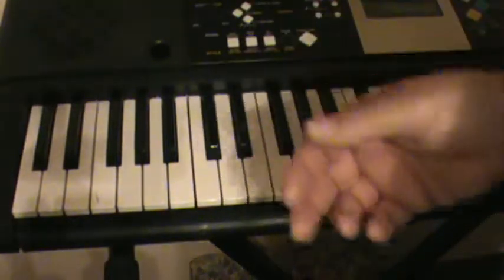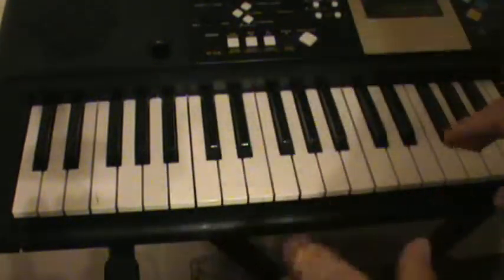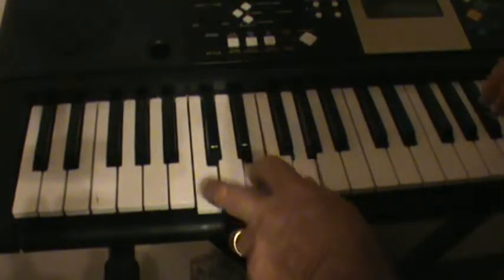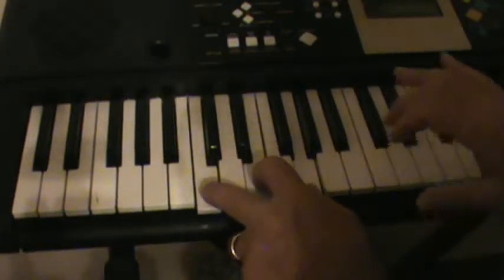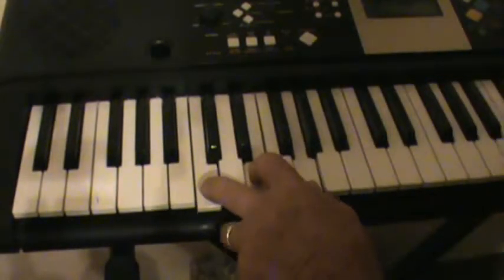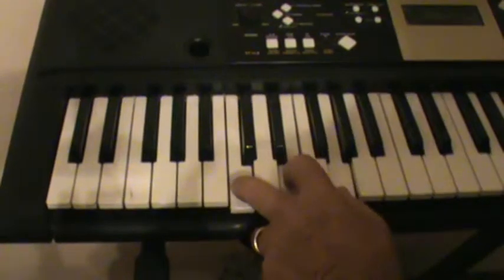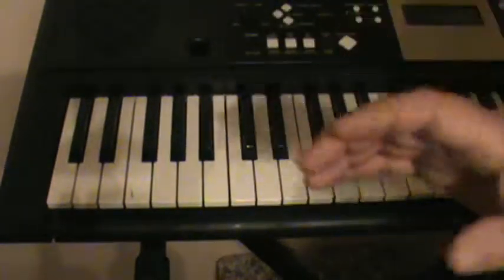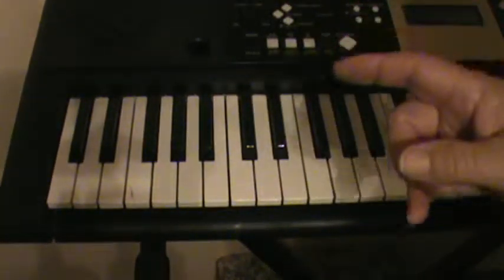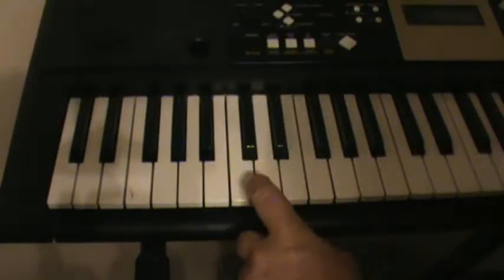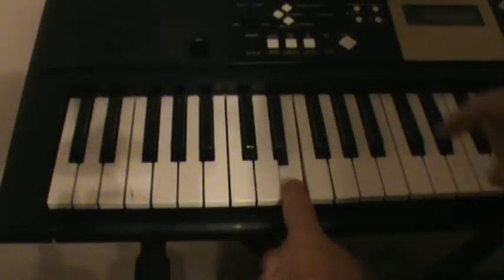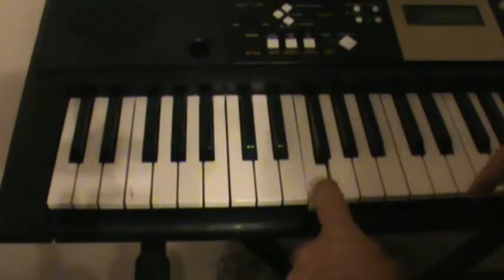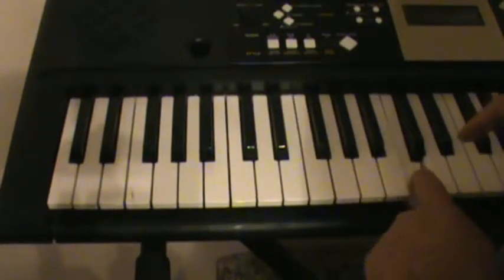When I was trying to learn this so I could play keyboard by ear, I kept saying to myself, 2 and a half, 3 and a half, 2 and a half, 3 and a half, 2 whole steps and a half step, 3 whole steps and a half step.